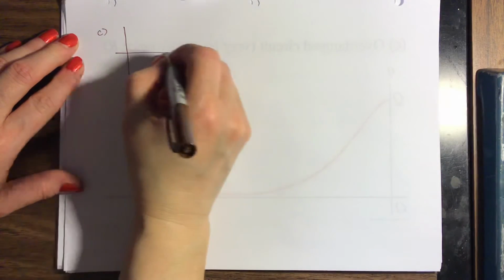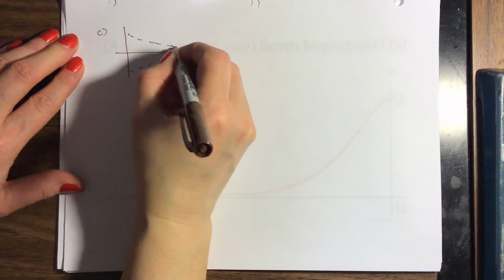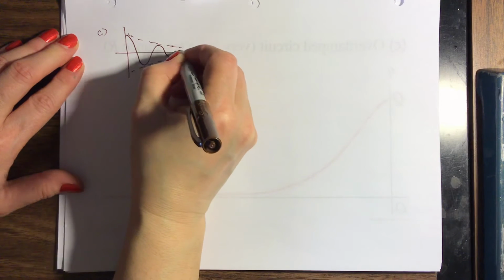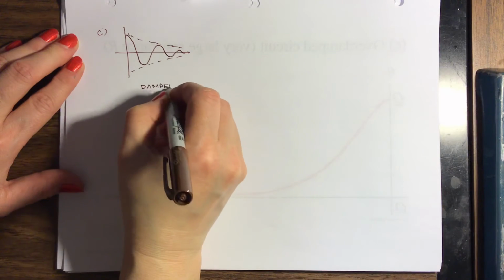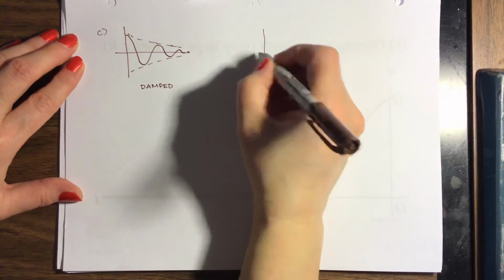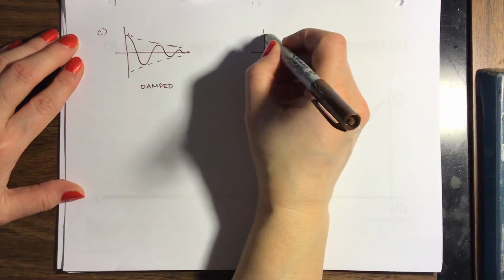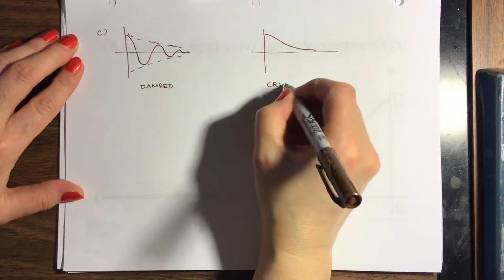A damped oscillation is one that dies off over time, but as it dies off, it oscillates. So this guy is damped. The one that's critically damped dies off, but doesn't oscillate. So this one is critically damped.